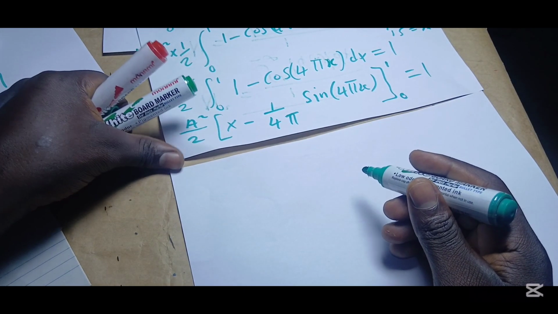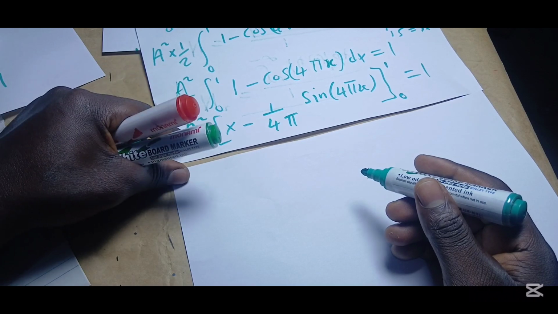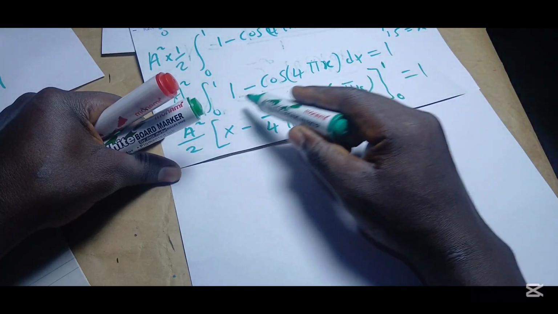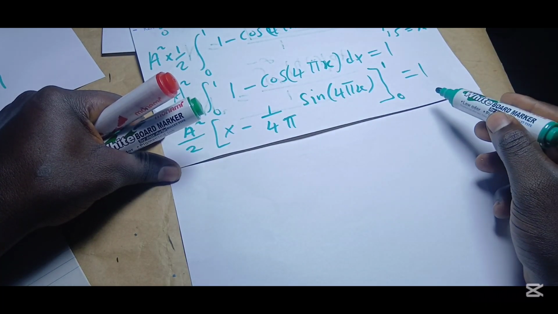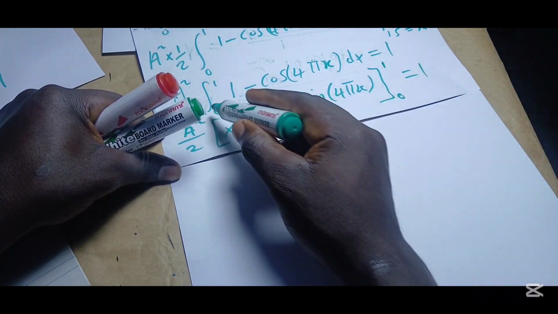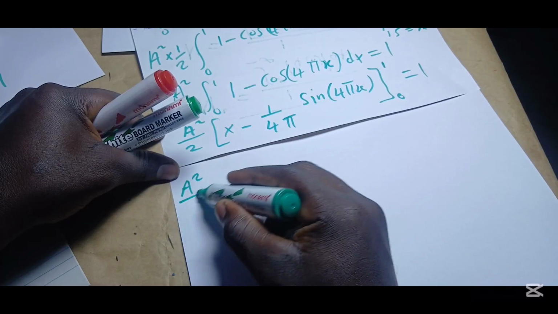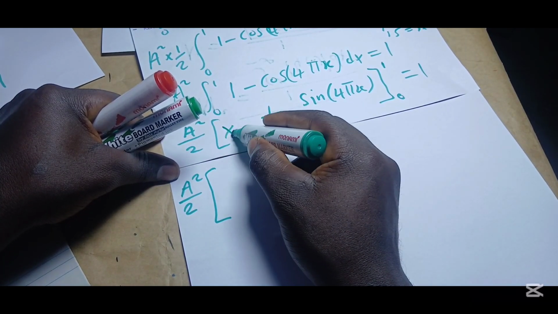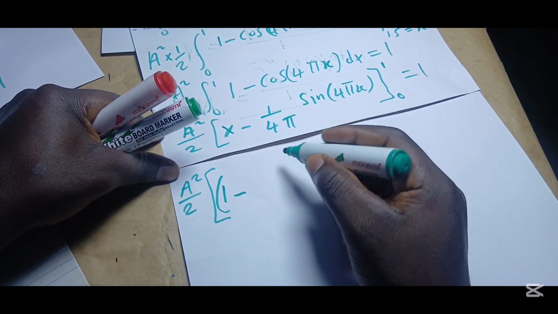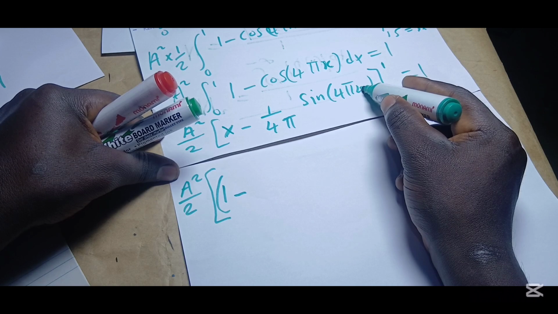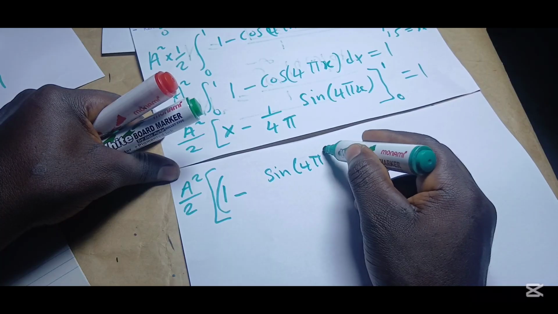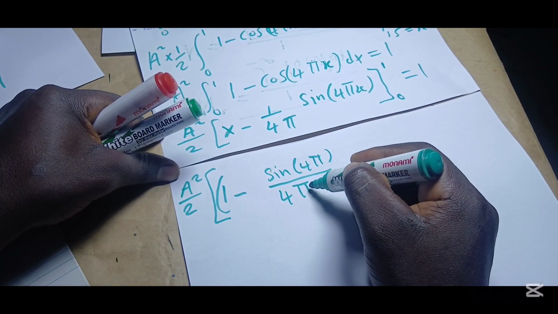Now let's continue and apply the limits. First of all, we substitute the upper limit, which is 1. So we have a squared over 2. Wherever we see x, we put in 1, the upper limit. So 1 minus, giving us sine 4 pi all over 4 pi.